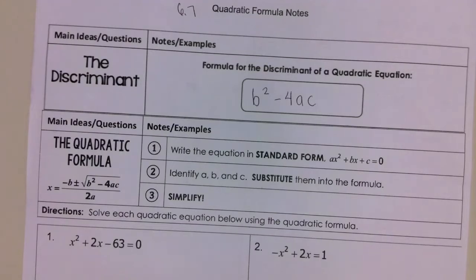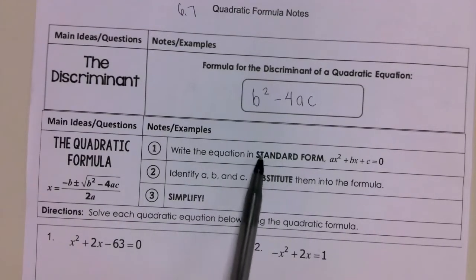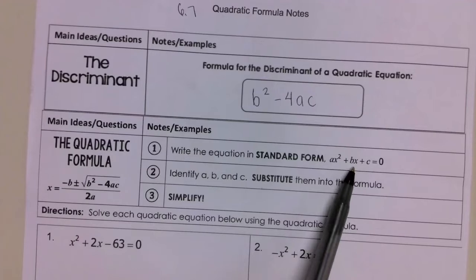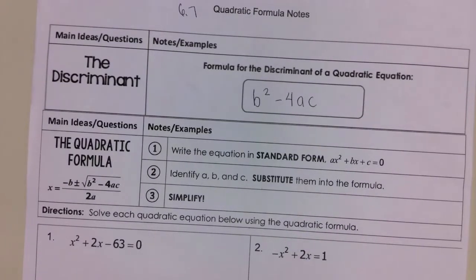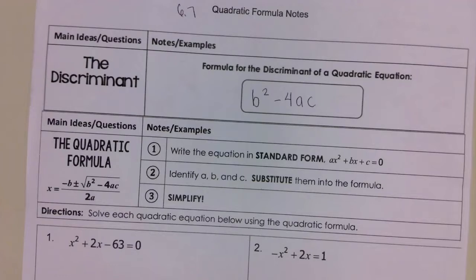To use the quadratic formula, you want to make sure that you write your equation in standard form, which means that you have ax squared plus bx plus c. So basically, everything should be set equal to 0, and you want it to be in order from highest exponent to lowest exponent, from x squared, x, to the constant. Then you're going to identify your a, b, and c, and then substitute them into the formula. And lastly, you're going to simplify.